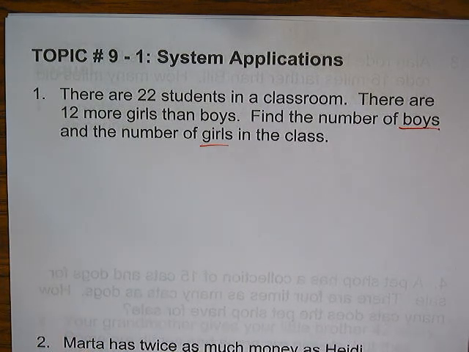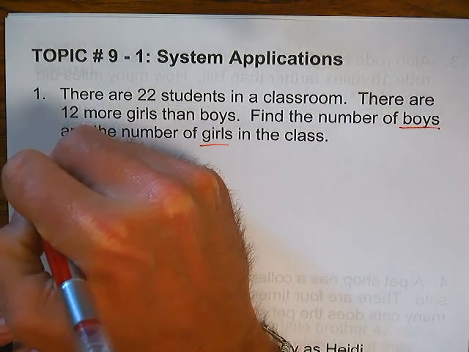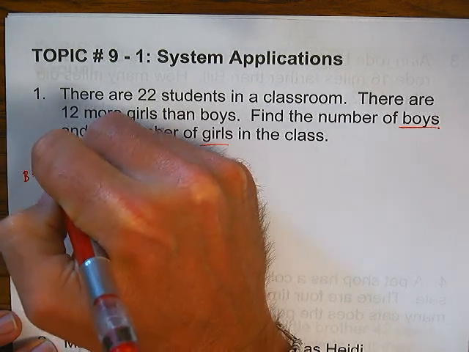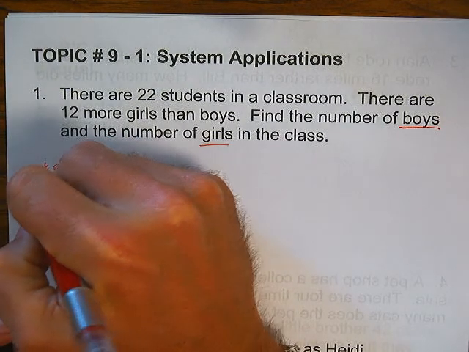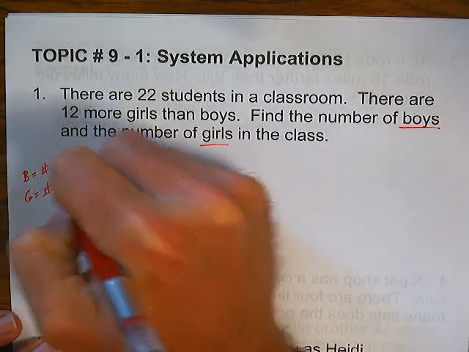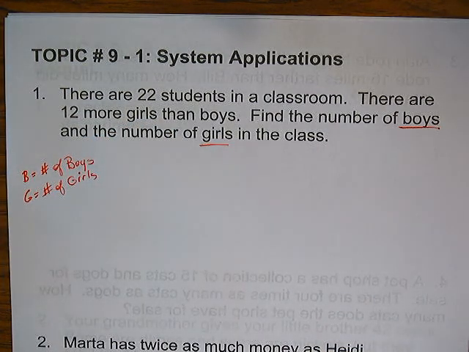Okay, what I'm going to do is define the variables. I'm going to use B for the number of boys and G for the number of girls. Now when I say define the variables, that's what I mean. Choose the two unknowns and give them a letter. It doesn't matter what letter. You can use an X and a Y for each and every one. It doesn't matter which letter you choose, but just make sure you define or tell me what the two variables are.